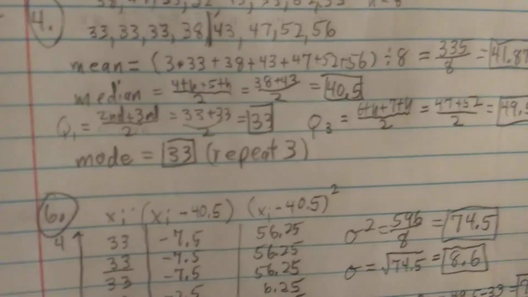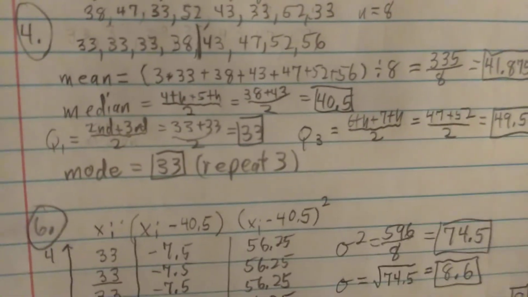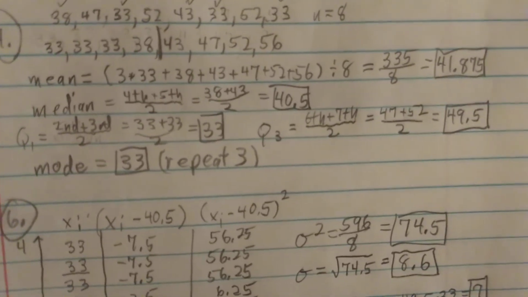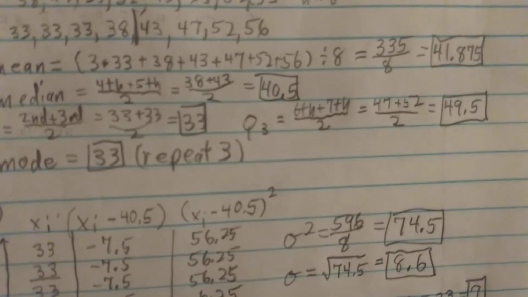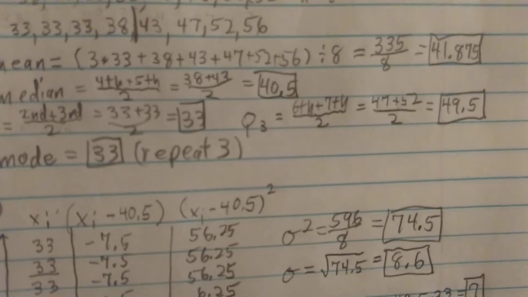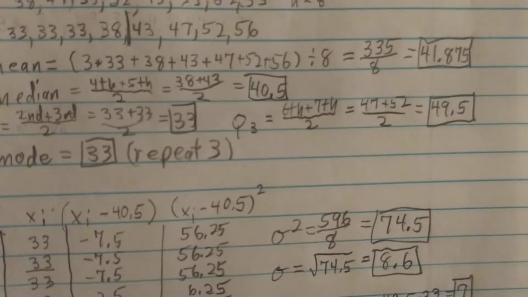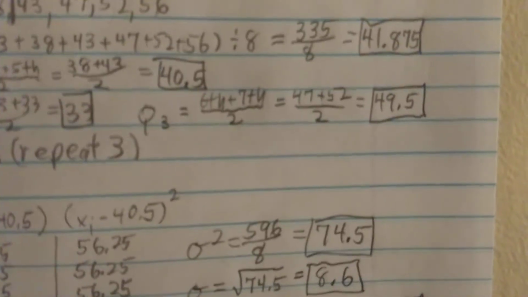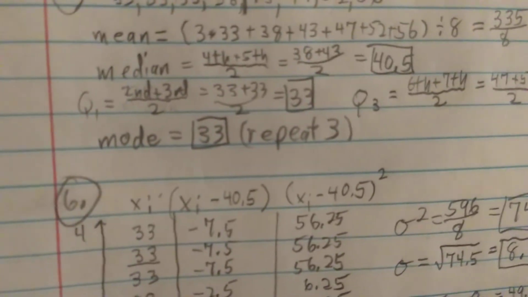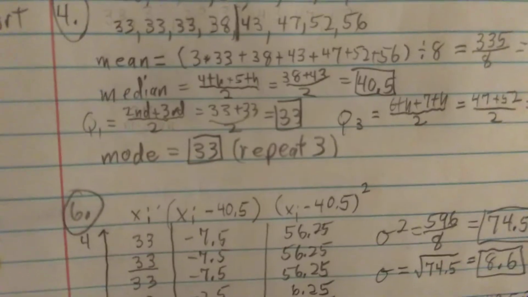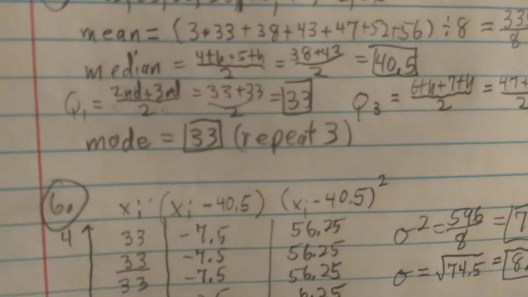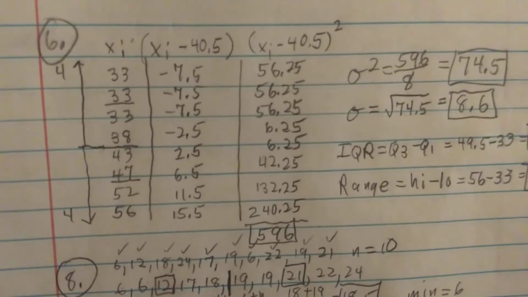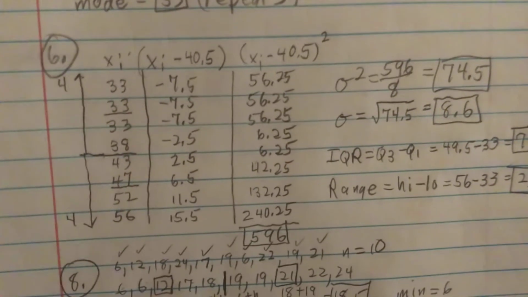Now here, the mean for this, which I skipped over, was 3 33s plus 38 plus 43 plus 47 plus 52 plus 56 divided by 8, which is 335 divided by 8, or 41.875. And when we look at the mode, clearly the mode for problem 4 was 33, because there were 3 of them. Now 6 is where we're going to do a standard deviation again.